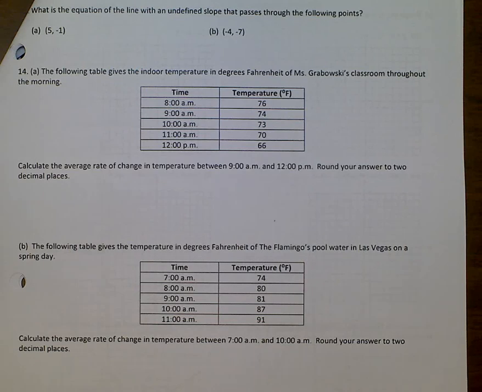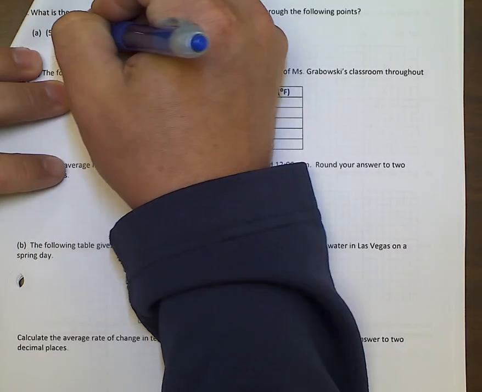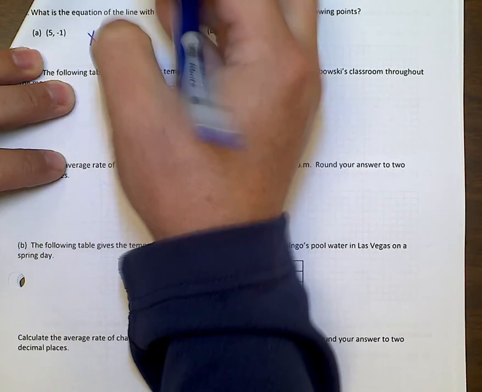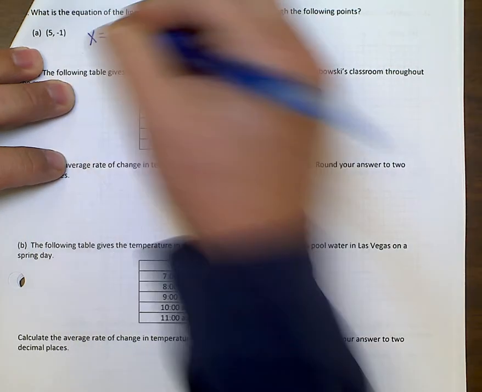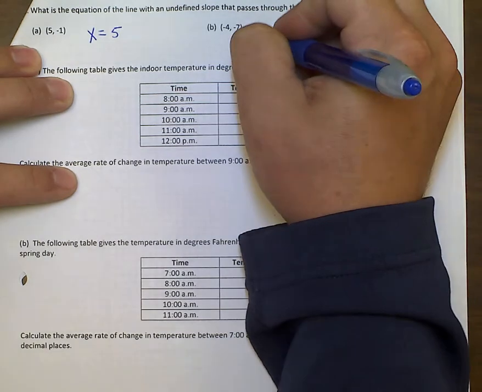Okay, 13. What is the equation of a line with an undefined slope that passes through the following points? So remember, an undefined slope means that it has to be x equals. If it passes through the following point, that means it has to always be at 5. Okay, same thing over here. It's just going to be x equals negative 4.